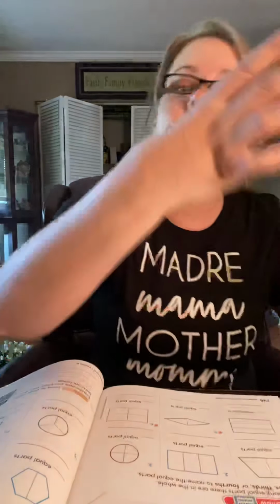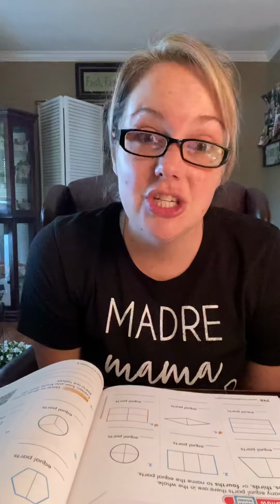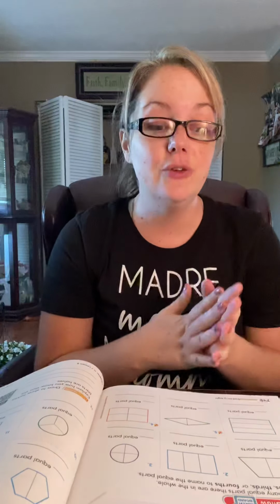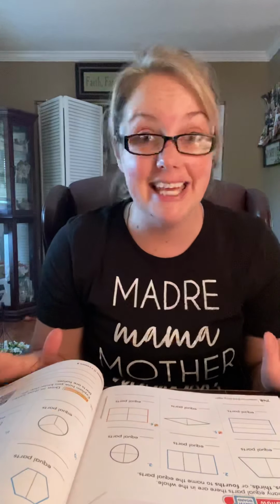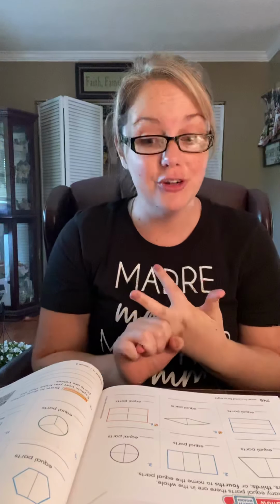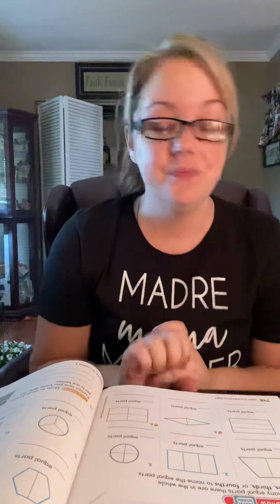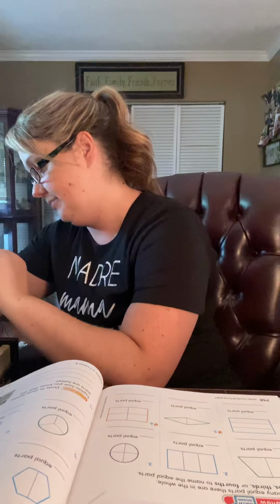So fractions mean that it has to be equal parts, right? We are going to learn how to separate things into equal parts, so everybody gets the same and it's fair. We're going to be learning about halves, thirds, and fourths today. I already have my board all marked up, so I'm going to show you on a piece of paper.